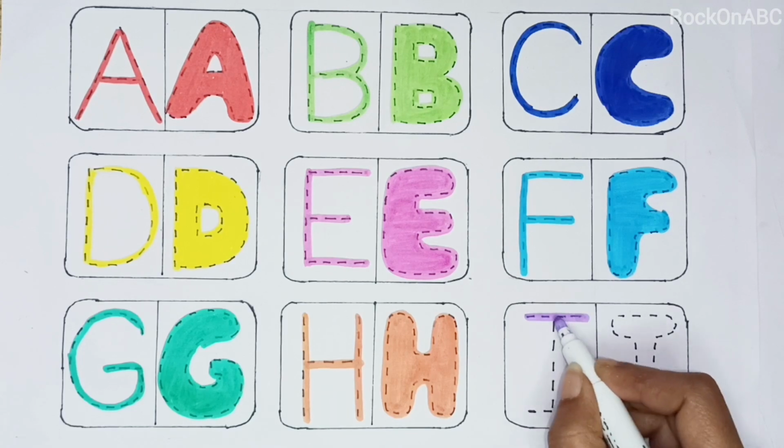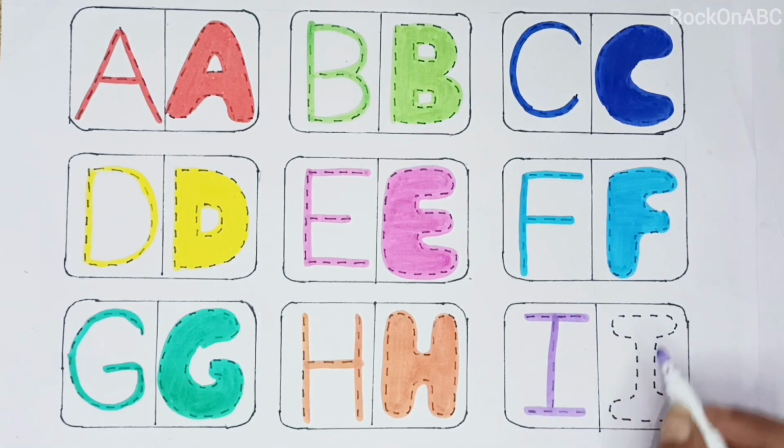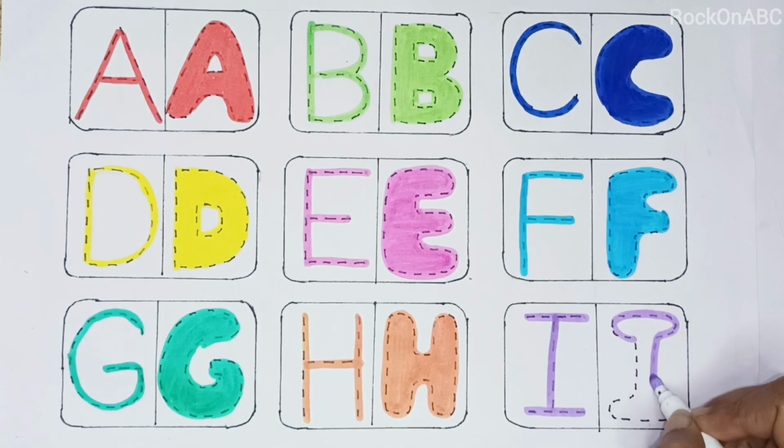Purple color. I. I for ice cream. Ice cream.